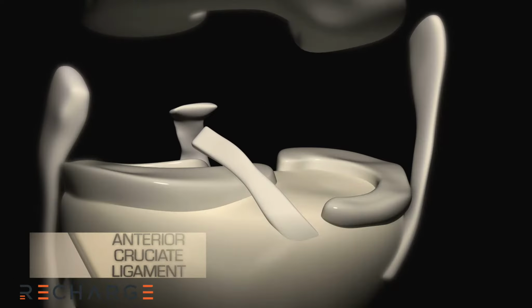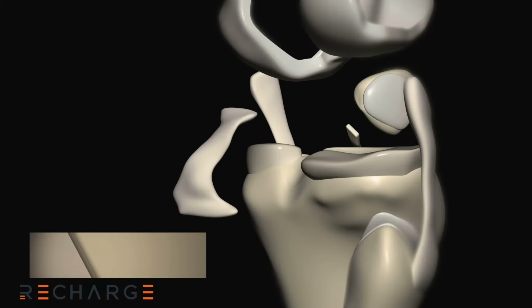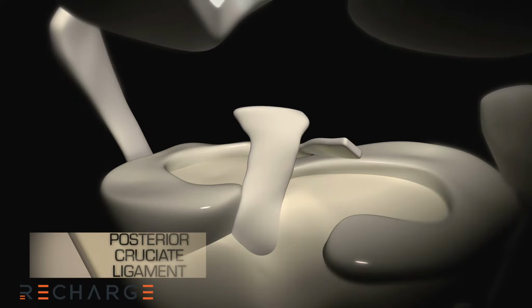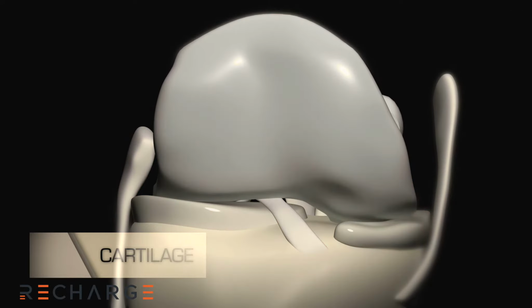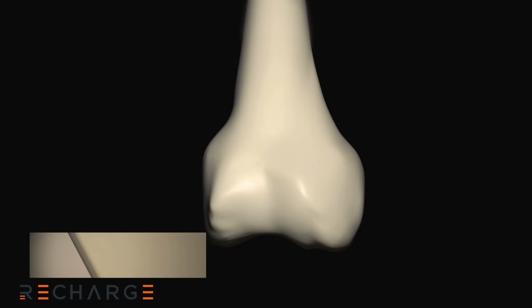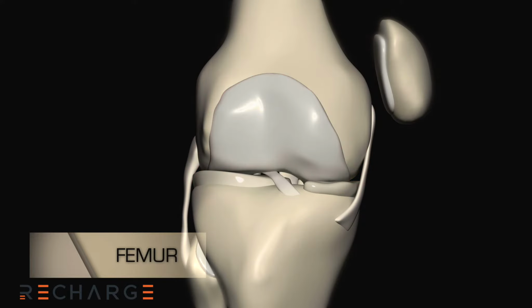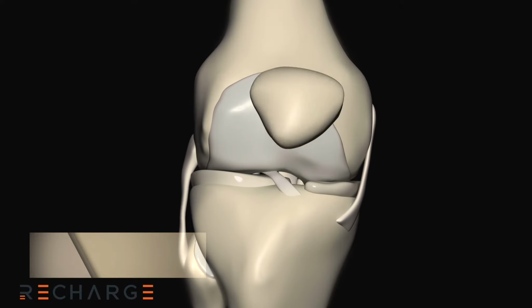Then the ACL, anterior cruciate ligament, which keeps the tibia from going forwards, and the posterior cruciate ligament keeps the tibia from going backwards. Inside the knee, we have the cartilage, which keeps the knee moving via a frictionless surface. And of course the femur, which is the longest bone in the body.